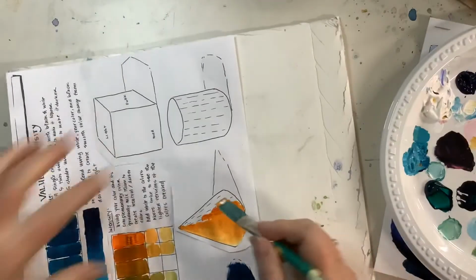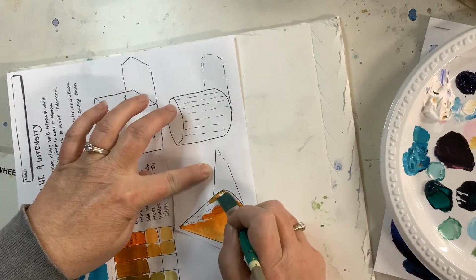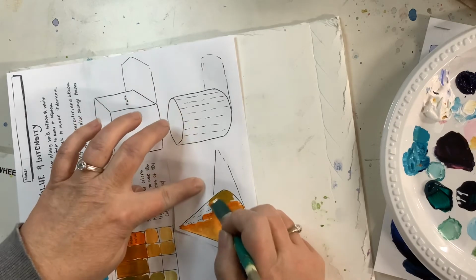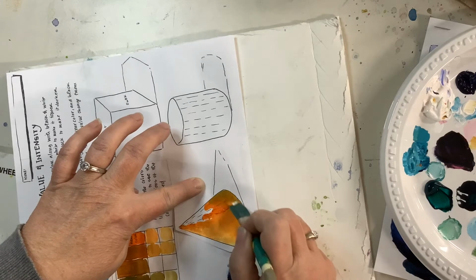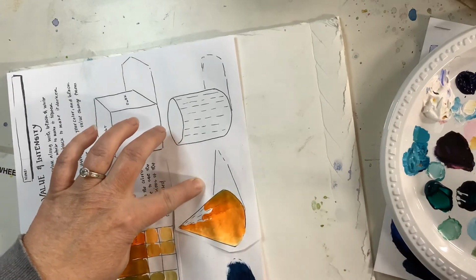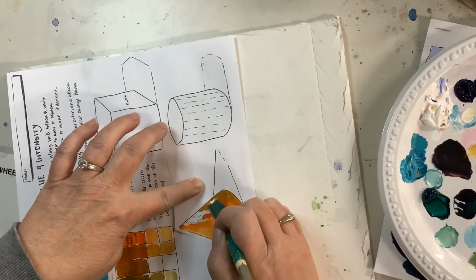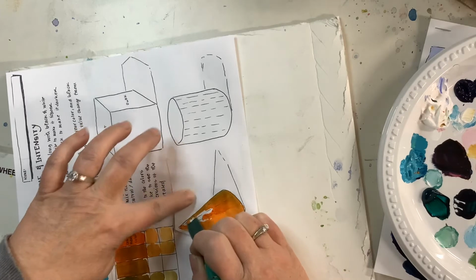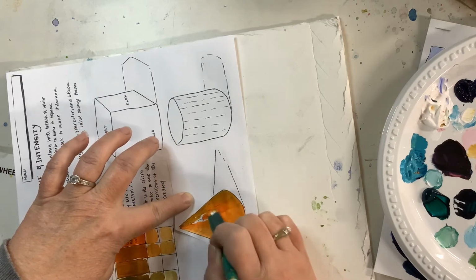I'm going to turn this to the side because I think it's easier to paint. And I'm going to paint my shadow color over here that I'm going to just go ahead and blend with some of that other orange that I put on my sheet. So I need that shadowy color to be over here next to the shadow on the sheet.